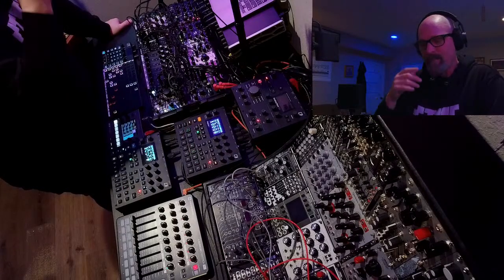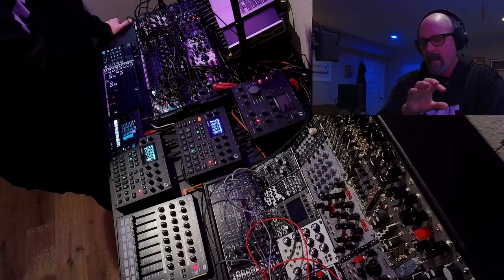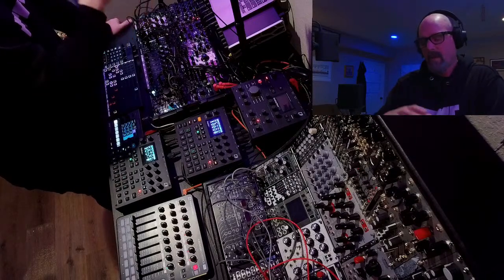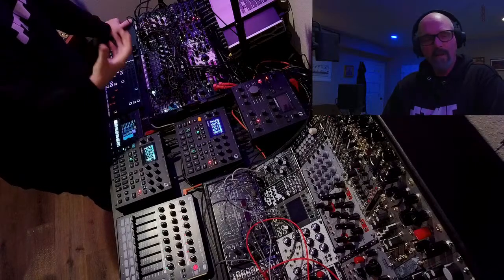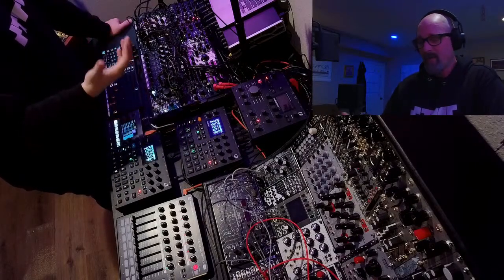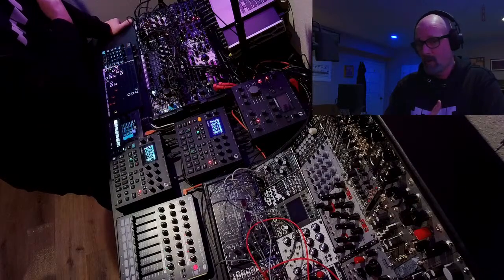And that's one of the big things with the hybrid production course: how to produce using hardware and software in a way that's a little bit different from the way everybody else does it. If you want a production course on how to use Ableton, this is not that course, because there are so many out there.